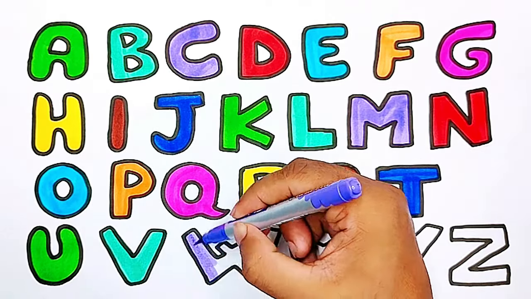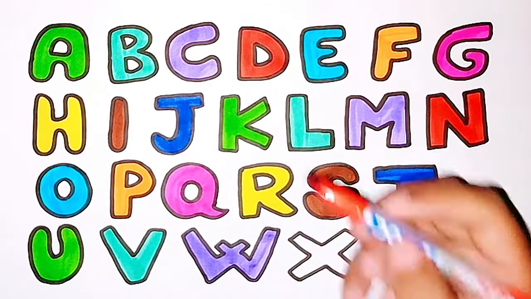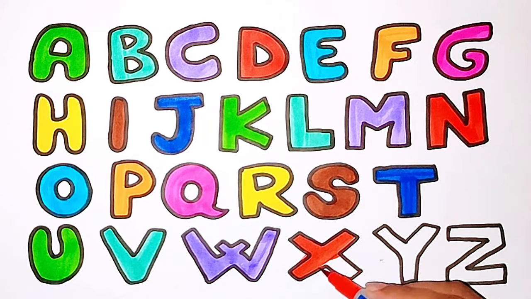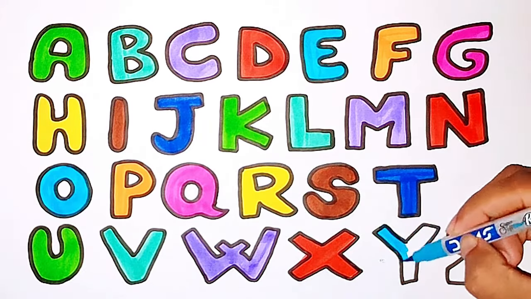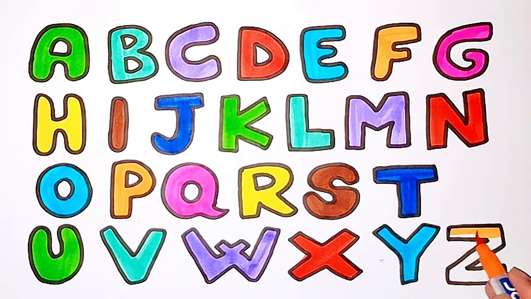Purple color. W. W for waiter. Red color. X. X for Xerox. Xerox. Sky blue color. Y. Y for yak. Orange color. Z. Z for zigzag.